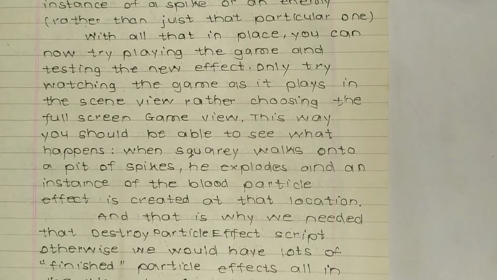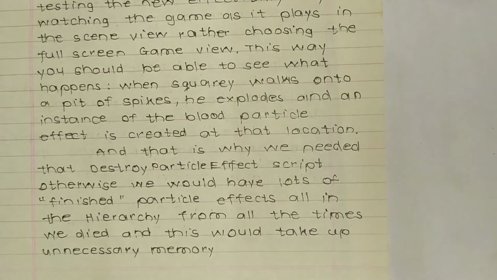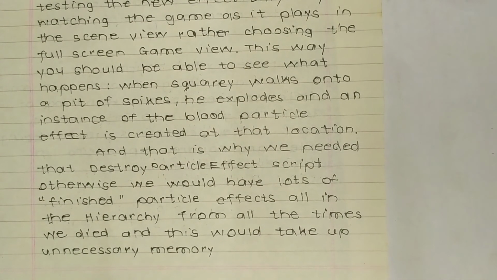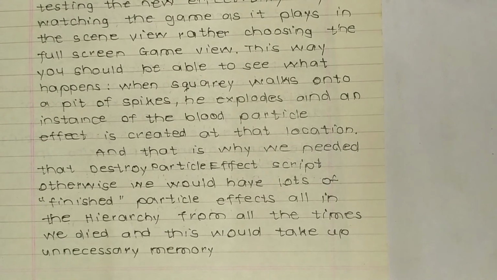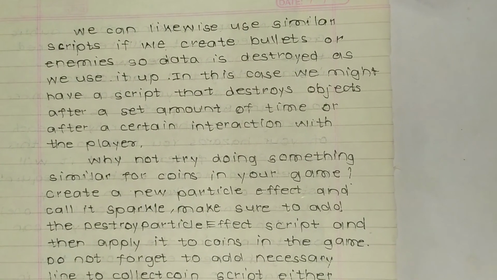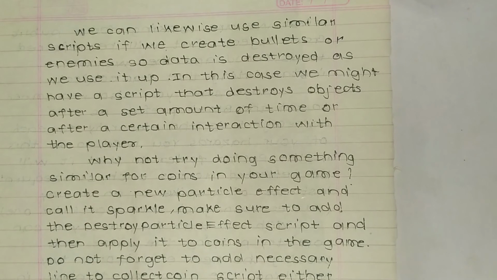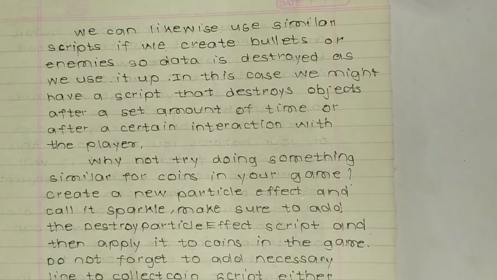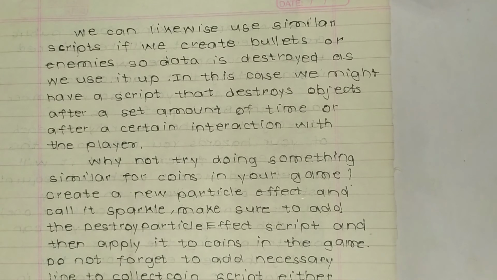And that is why we needed the destroy particle effect script, otherwise we would have a lot of finished particle effects all in the hierarchy from all the times we died, and this would take up unnecessary memory. We can likewise use similar scripts if we create bullets or enemies, so that data is destroyed as we use it up. In this case, we might have a script that destroys objects after a set amount of time or after a certain interaction with the player.